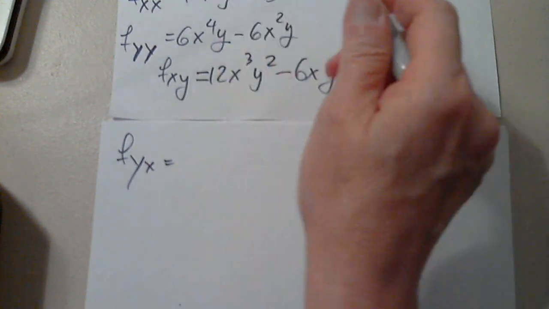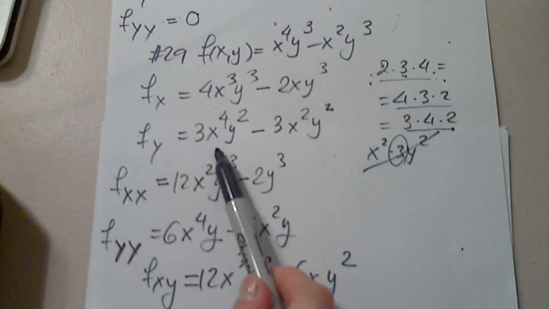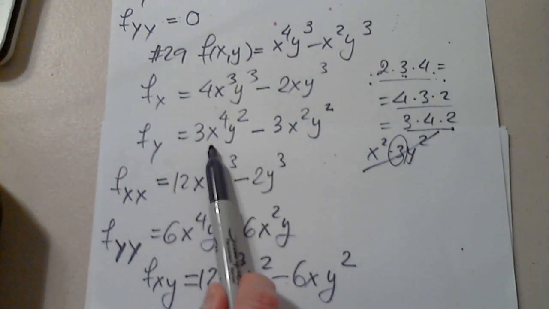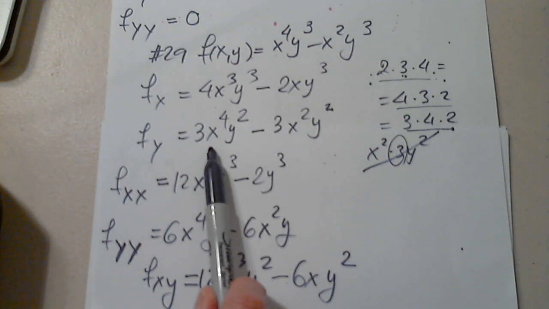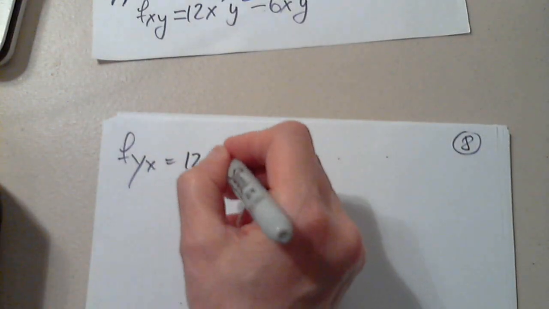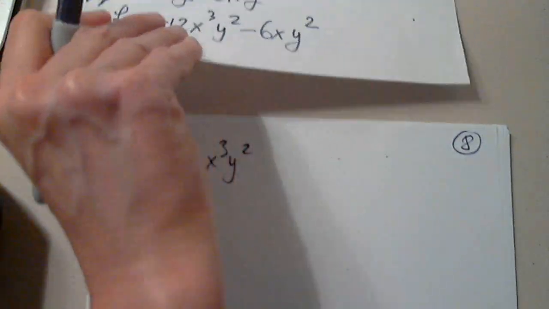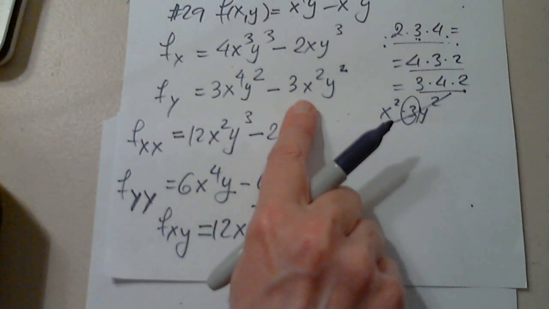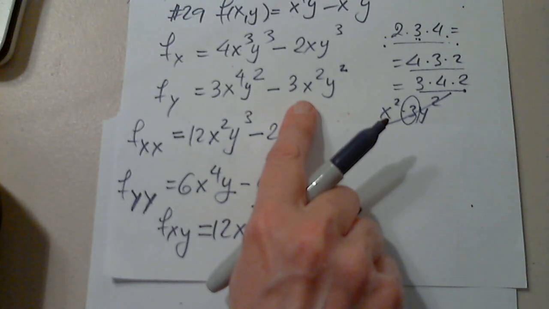We go back to fy. Here's fy, and now we differentiate this one with respect to x. 12x to the third, y to the second? Yes, 12x to the third, y squared. We differentiate this with respect to x. 6x y squared. Yes.